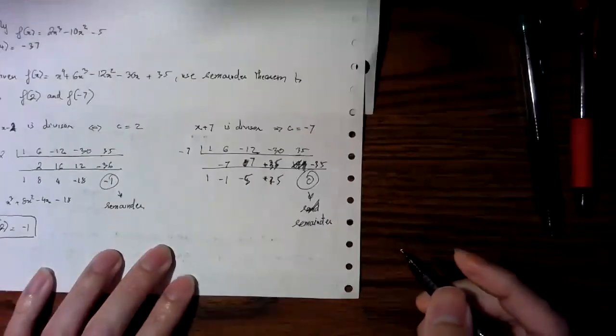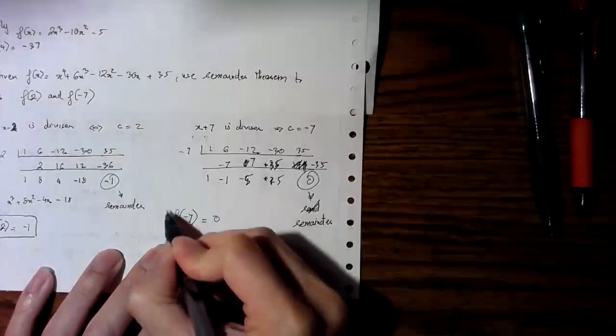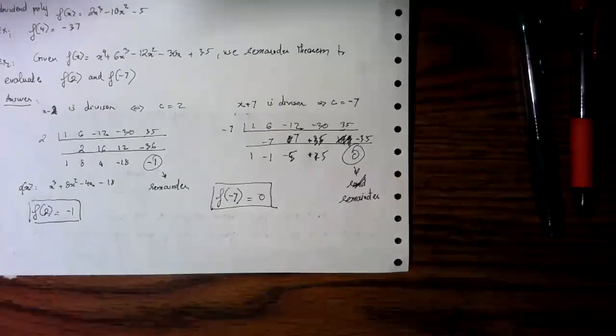Okay. So it means what? It means f of -7 is 0, according to our remainder theorem. Every time we have a remainder of 0, it's very interesting.